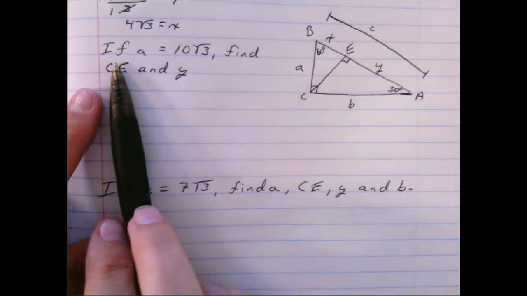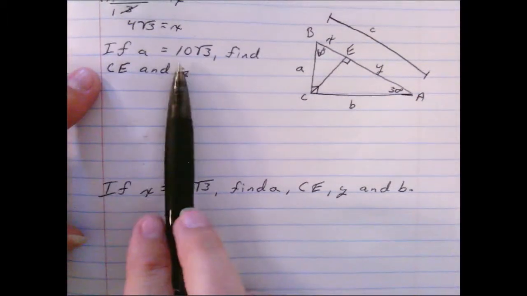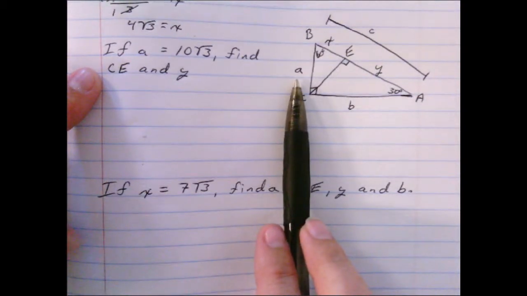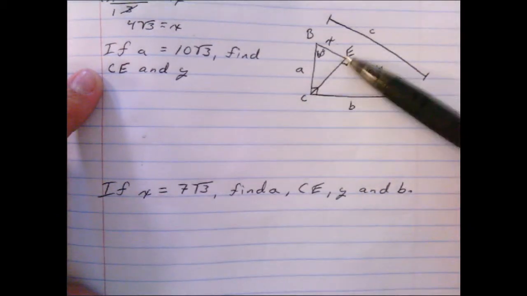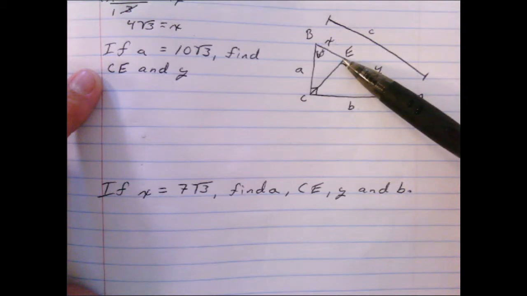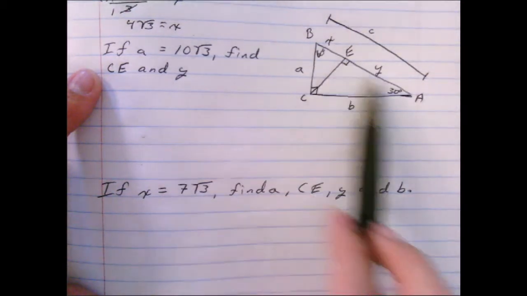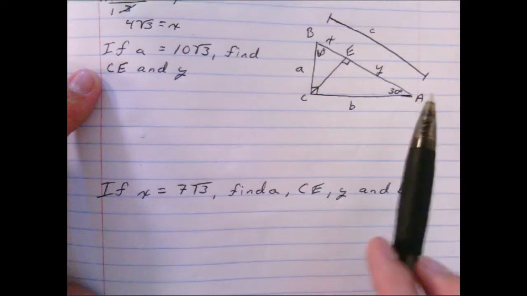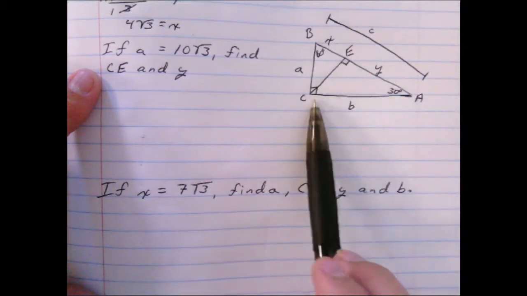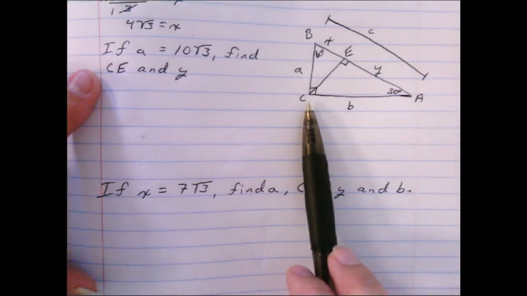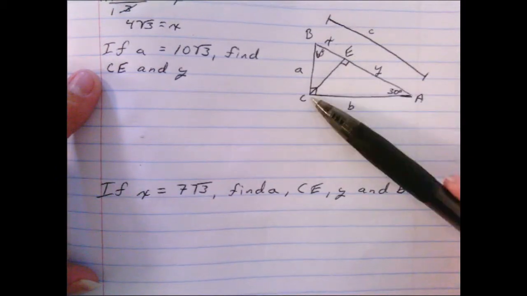So for the first part, we're going to be looking at a. So if we know that a is 10 square root of 3, then we're going to be finding CE, which is this piece here. So that's our long leg. And we're also going to be finding y. So y is actually over here on this other triangle. So it's the long leg of this triangle. So the first thing we're going to do then is work on finding CE.